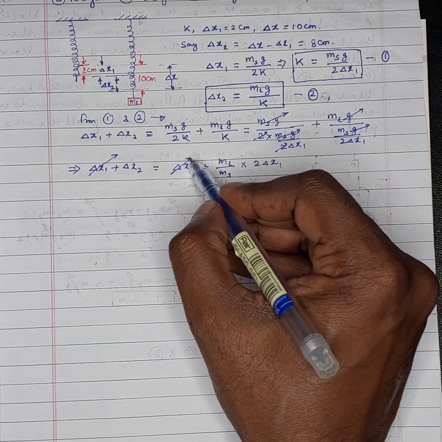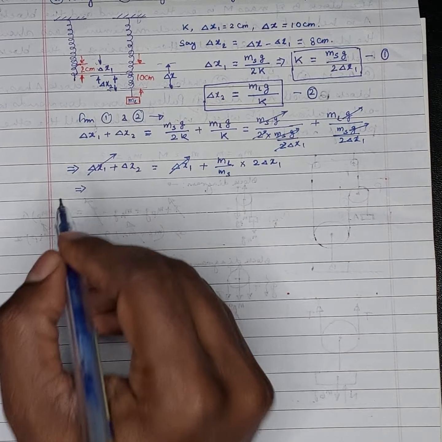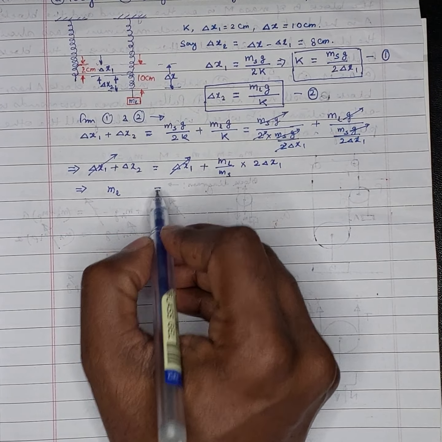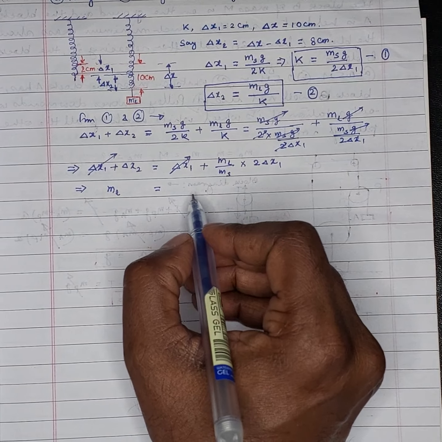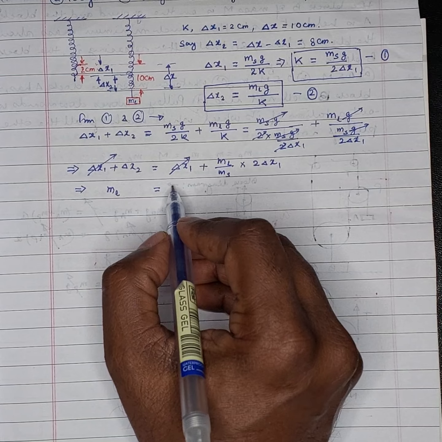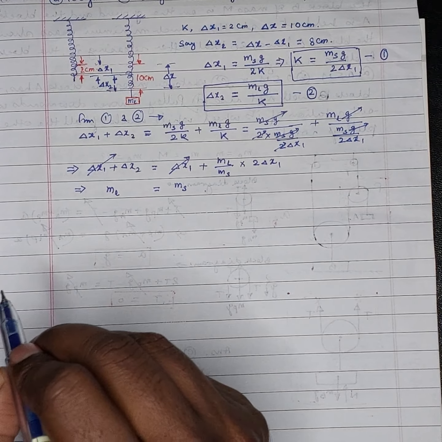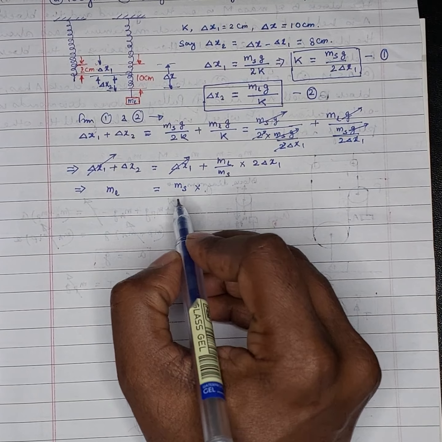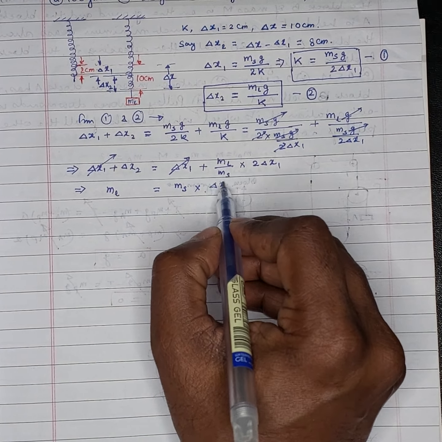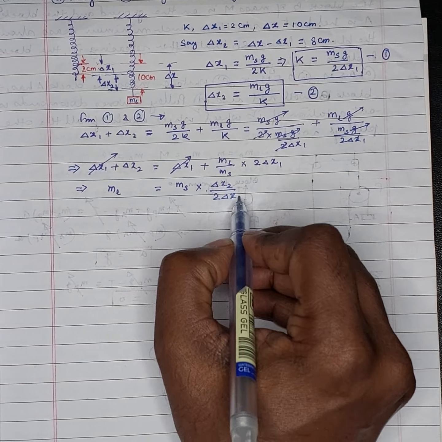Delta x1 will cancel out from here. So your mass of the load has become m_s, mass of the spring, into delta x2 divided by 2 times delta x1.